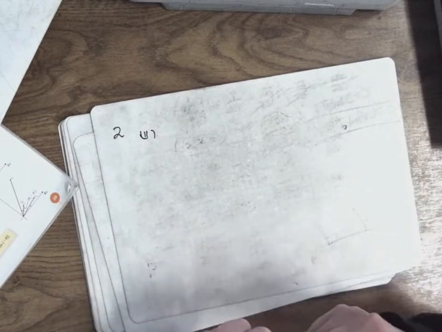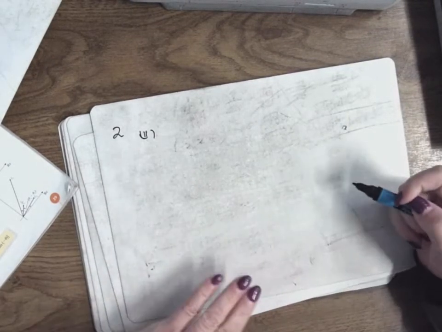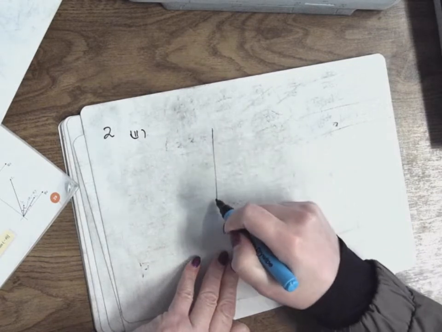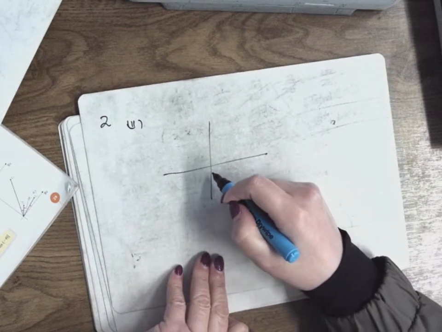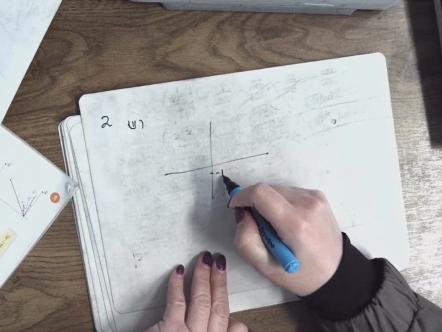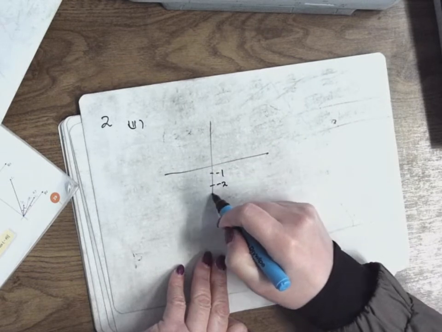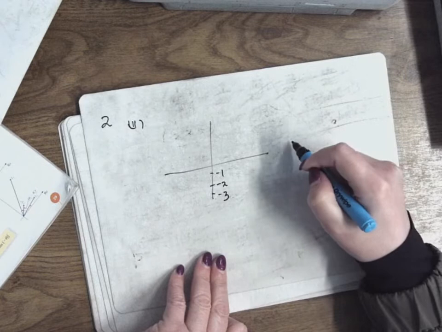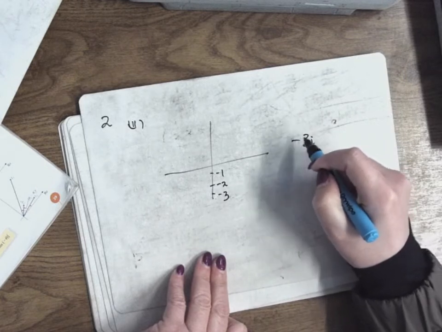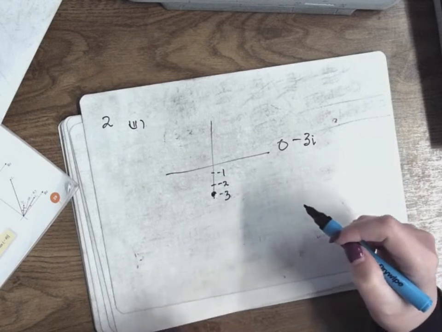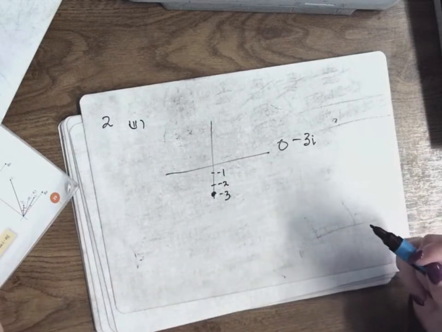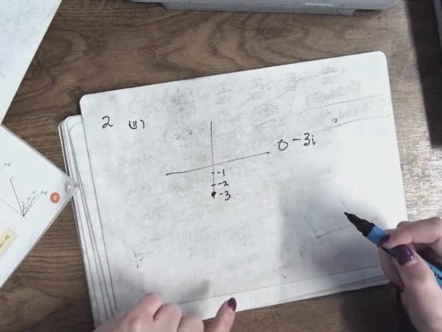Amen. Okay, so I'll just quickly go through all of number 2. So part 2 is minus 3i. If I was to draw that on the Argand diagram, minus 3i is across 0 and down to minus 3. Is that right? And it says just indicate the modulus and the argument.